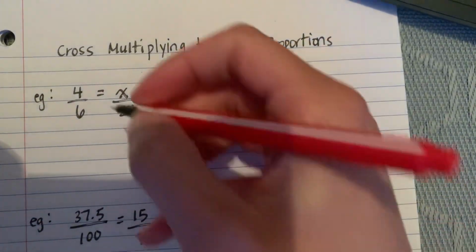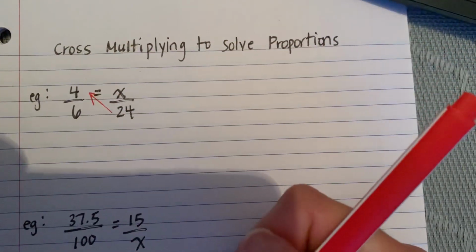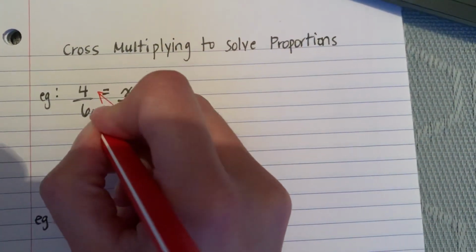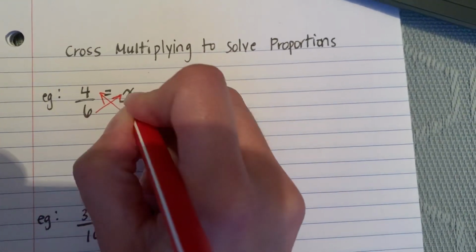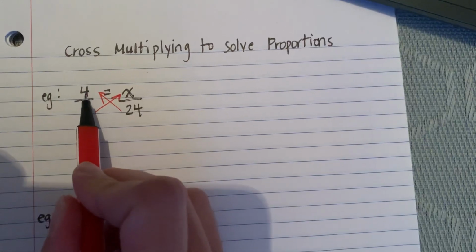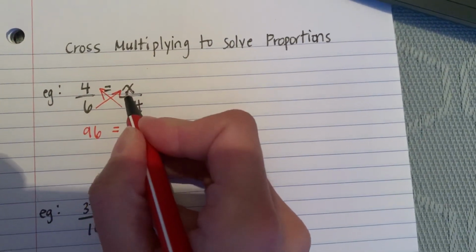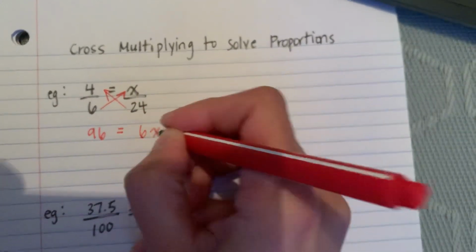When we're cross multiplying, all it means is that you're going to take your denominator from one side and multiply it across with your numerator on the other side, and then you're going to do the same thing here with the denominator and across to the numerator. So 24 times 4 gives me 96. 6 times x gives me 6x.